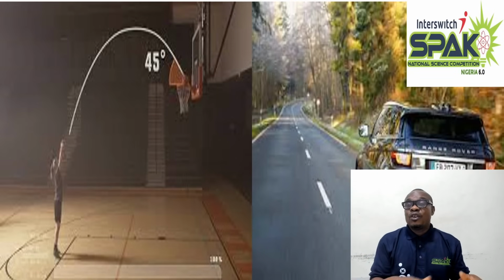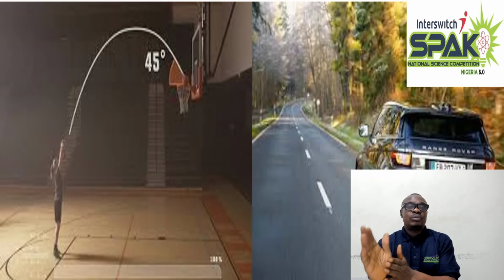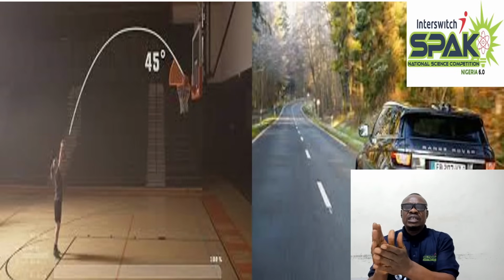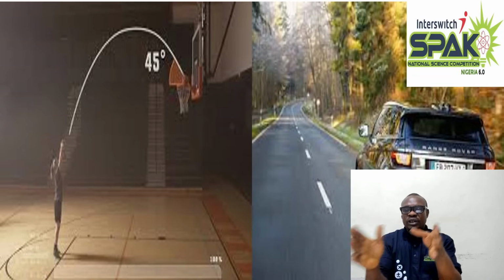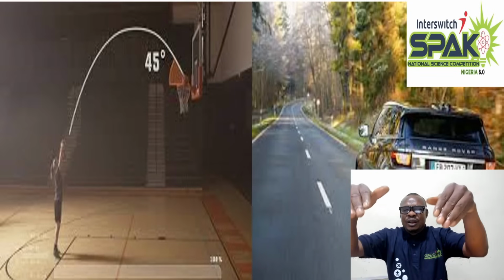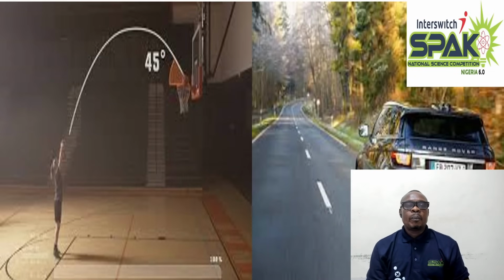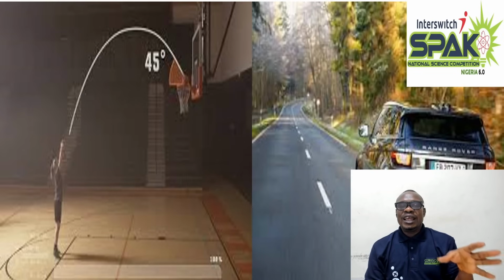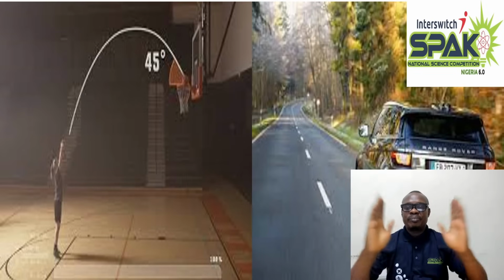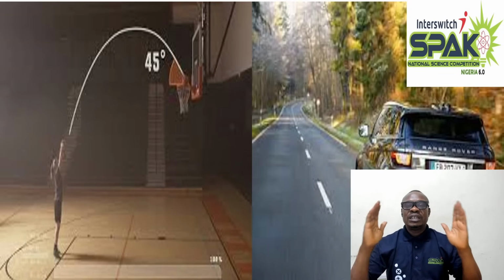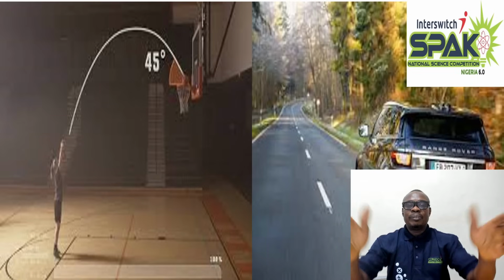So if an object is set into translational motion, as the object moves, there is no change in the object's orientation. All points in that object move along uniformly towards that path. Now, in a perfect translational motion, every one of the particles is always parallel to each other. That means there is no change in the rotation of their movement. They move parallel to each other towards a particular direction.